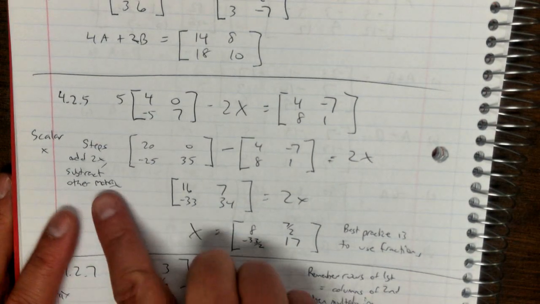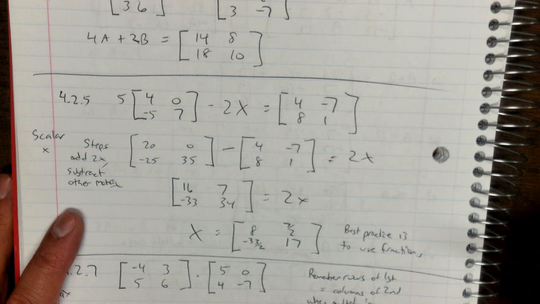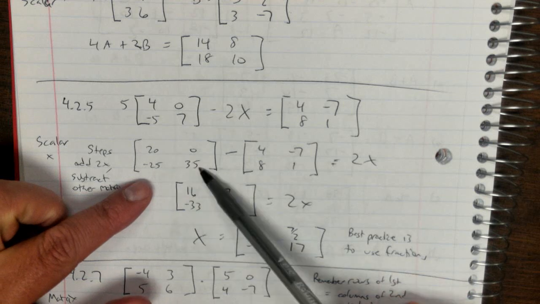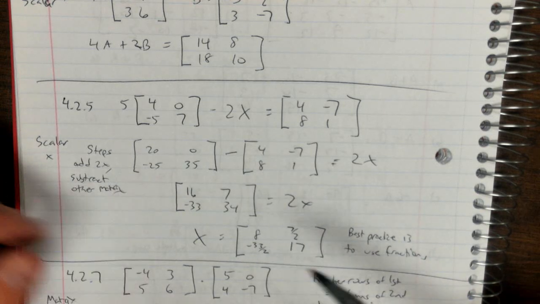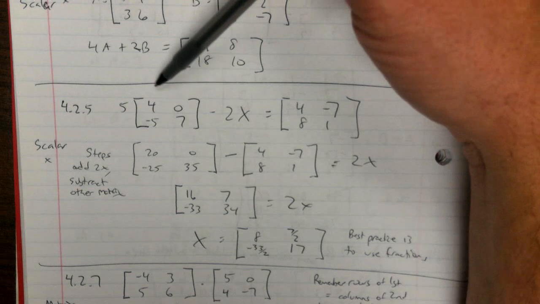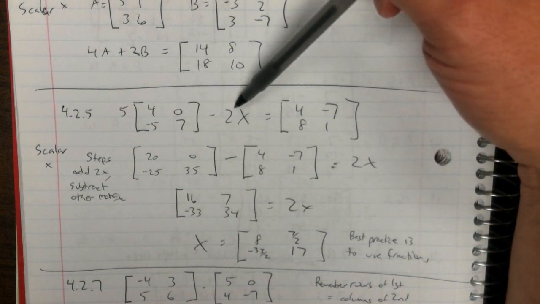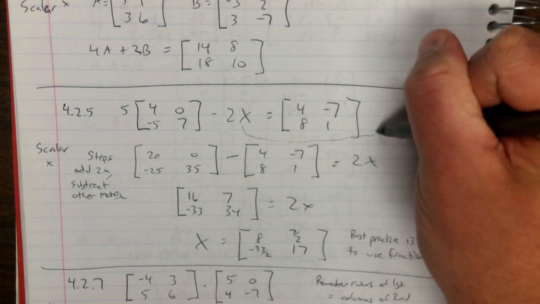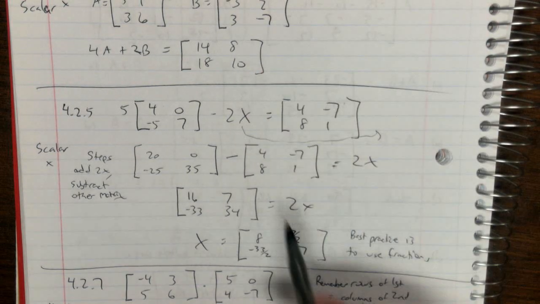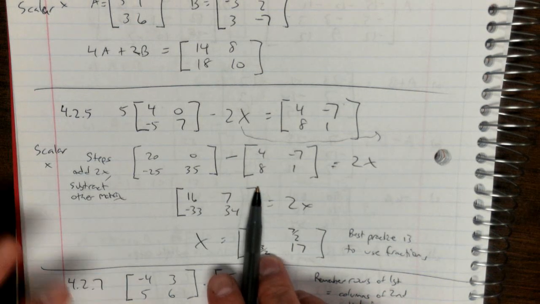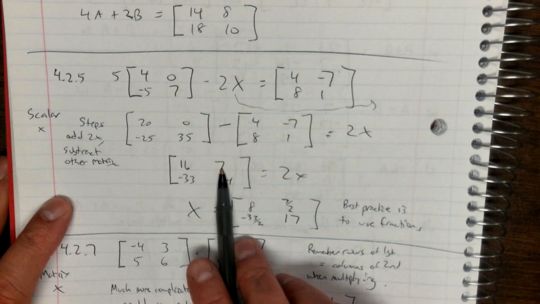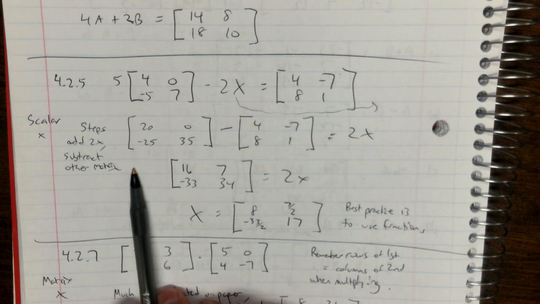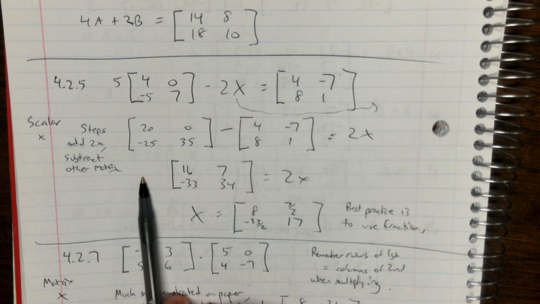Number 2, again, you do your scalar multiplication. 5 times these would be this matrix. Also on this one, we've got 5 times this matrix minus 2x equal this. So what I did is I brought this over to this side and that to that side. So now I know it's going to be subtraction, and you get your answer and divide by 2. So that's actually just doing it completely by hand, because I did want to show you both ways.